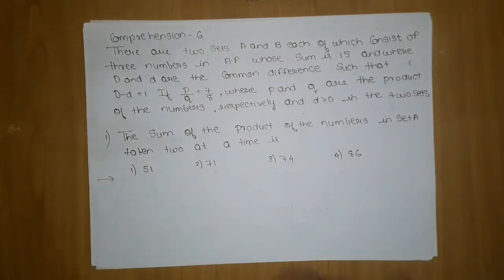Product of the numbers means the numbers which are in set A and B, their product respectively, and small d is greater than 0. If d is greater than 0, then automatically the capital D also becomes greater than 0. I will tell you how.